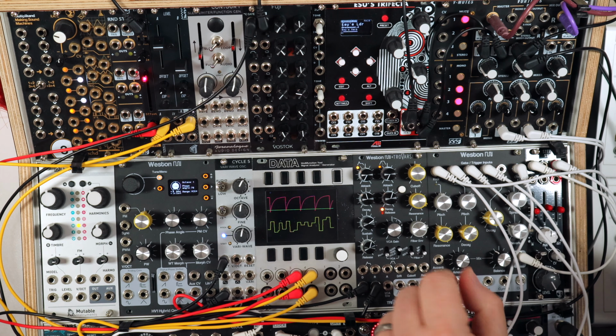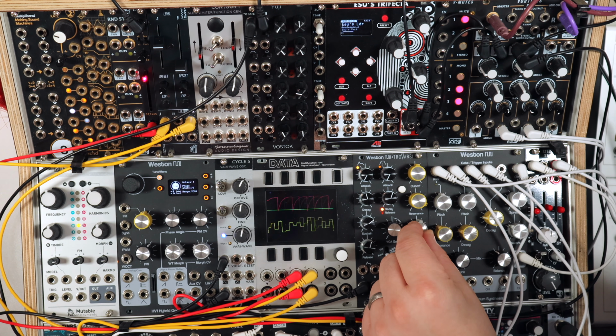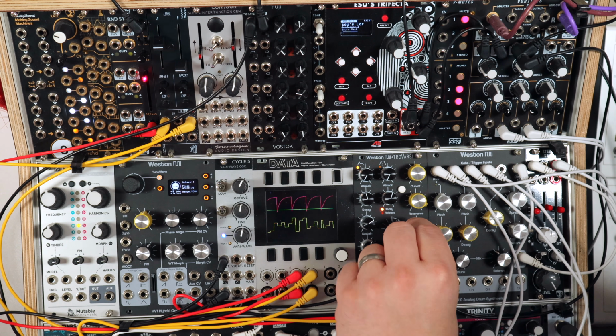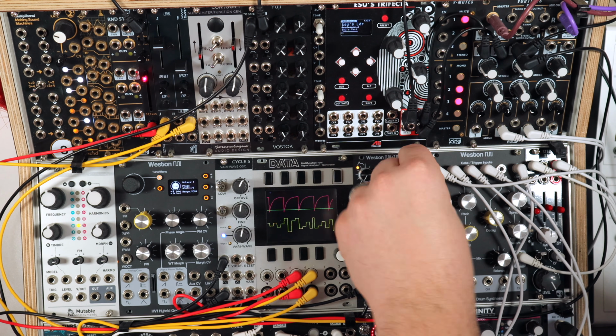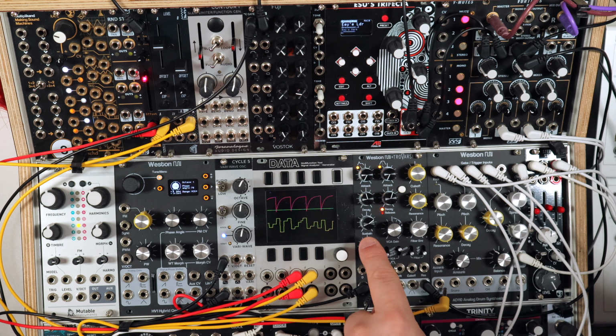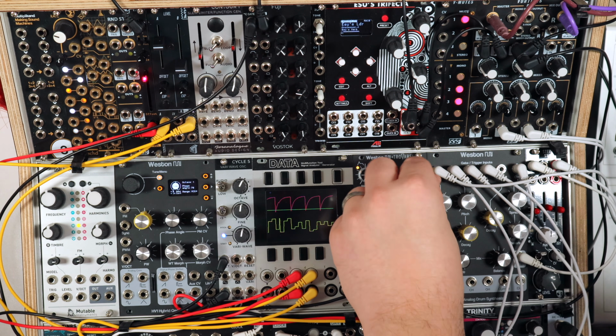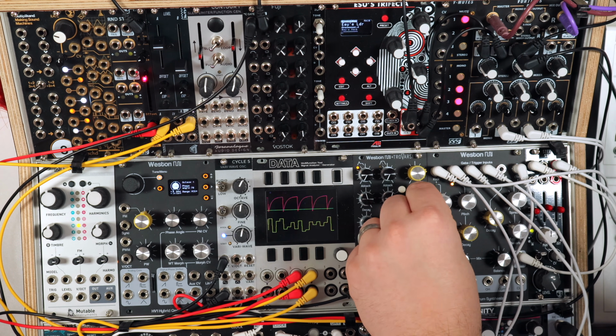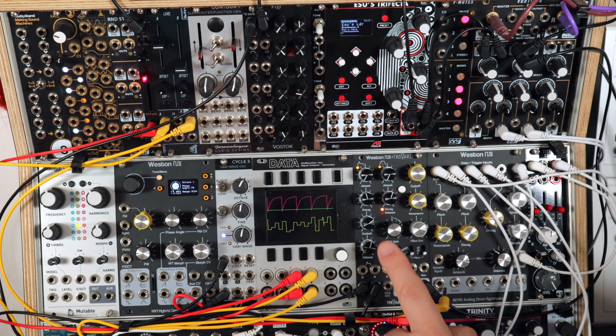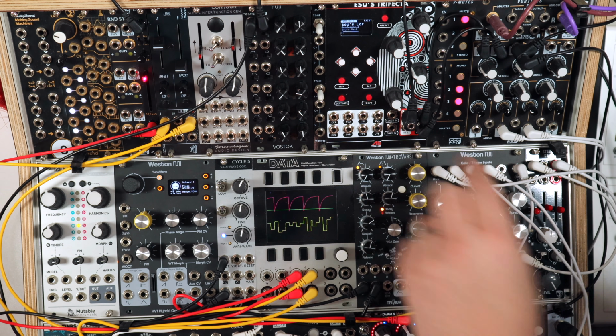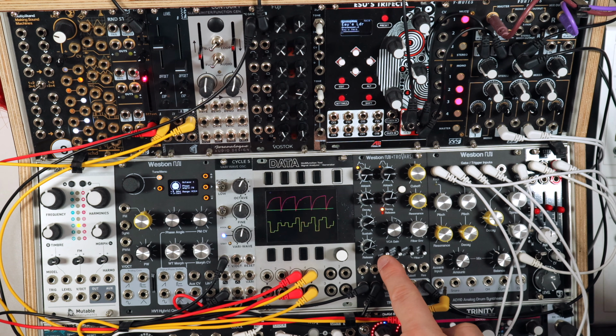I have the AR envelope to the filter cutoff, quite a lot of resonance. ADSR to the VCA, but I could hold that open and just have fun with the filter. And the drive there on that VCA too. It's quite nice with the pre-drive.